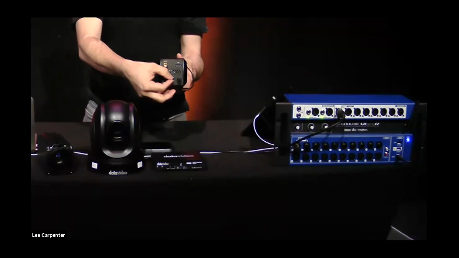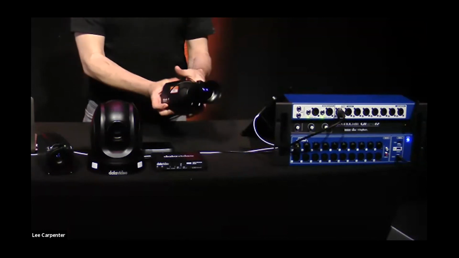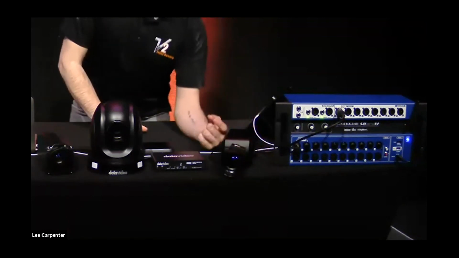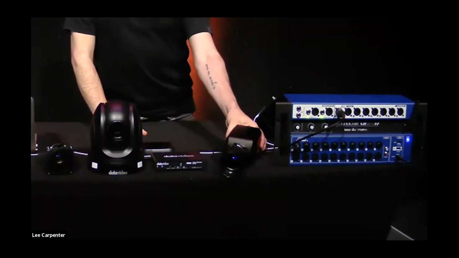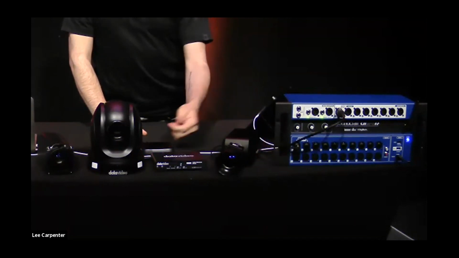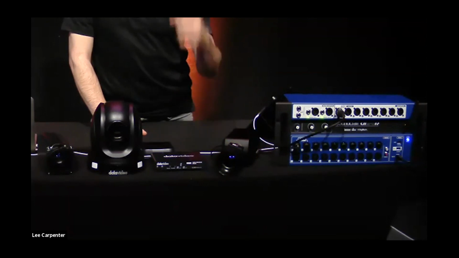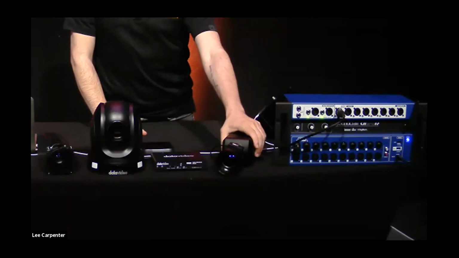Now with this multi-pin connection, you have a whip that comes out that can do your connections for power, for video, and it can also do your audio connection. So you can actually input audio into this and embed it out the 12G HD SDI line.